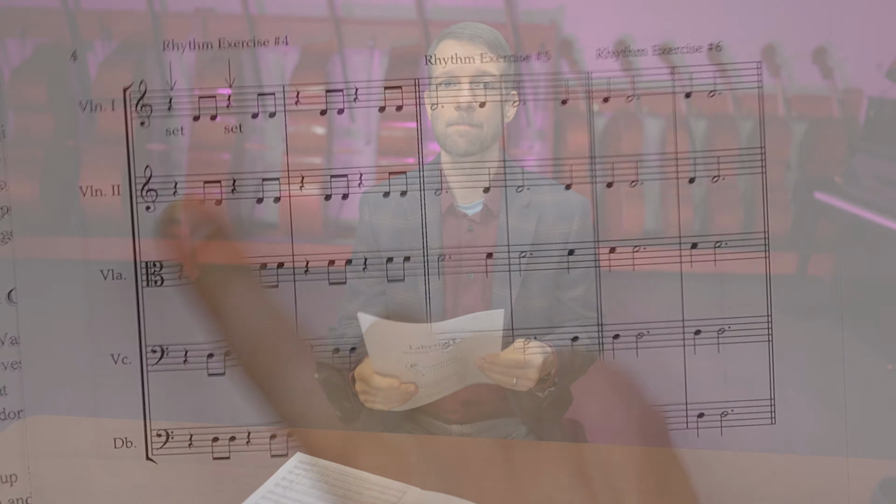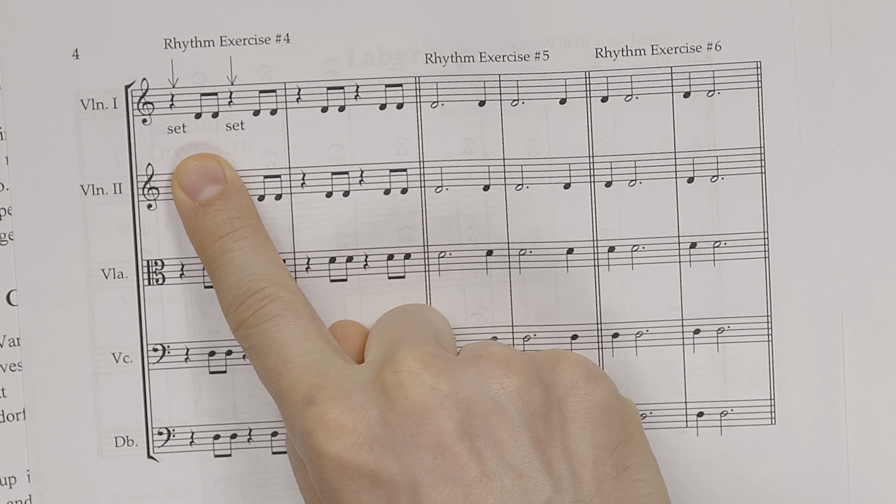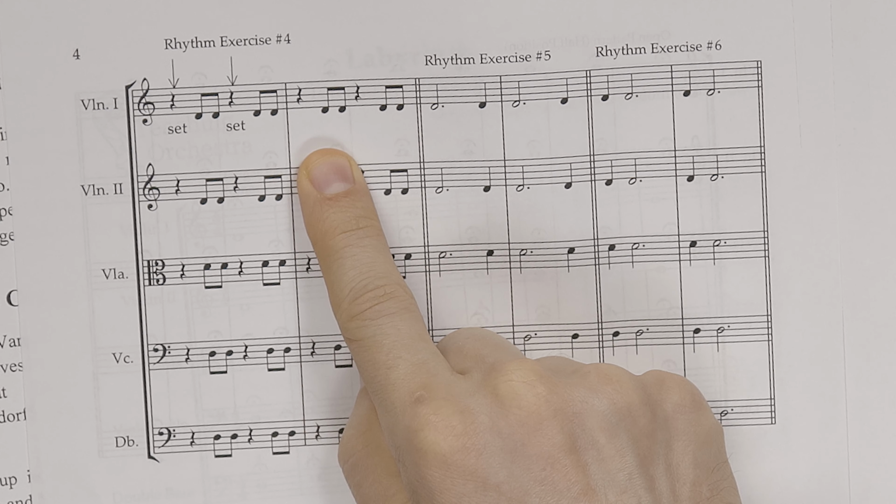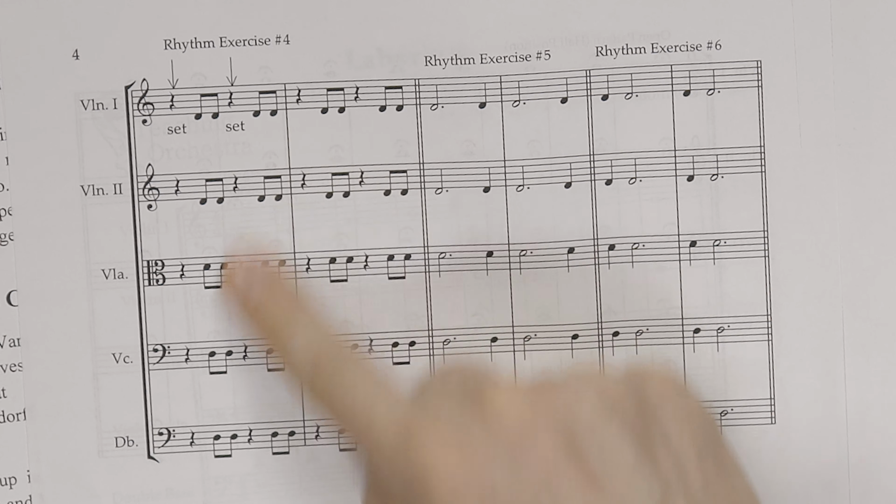In general, Labyrinth rushes a lot, and a lot of times it rushes because students aren't starting on the string. In the teaching companion, I make it a point to have the students set their bows, like here in rhythm exercise number 4, which lines up with measure 20 and rehearsal L in Labyrinth, rhythmic-wise.